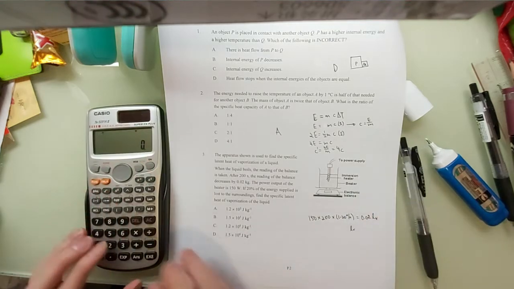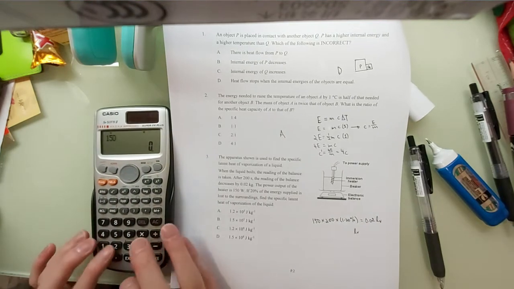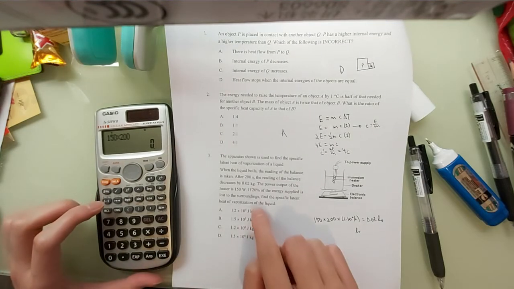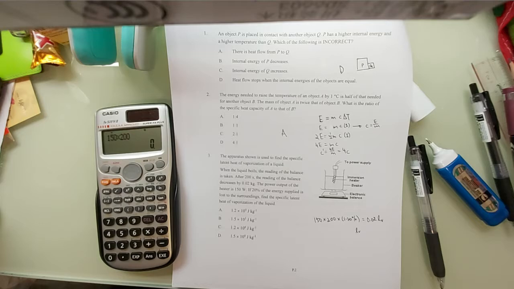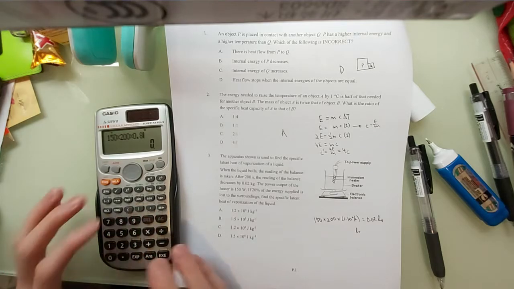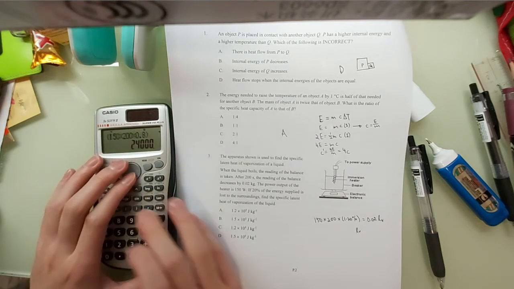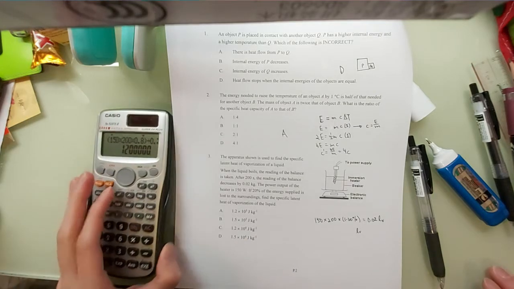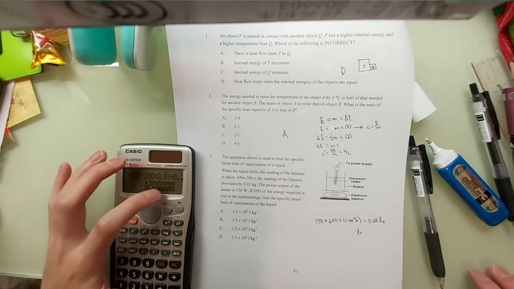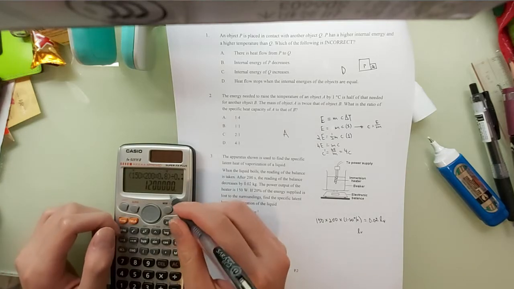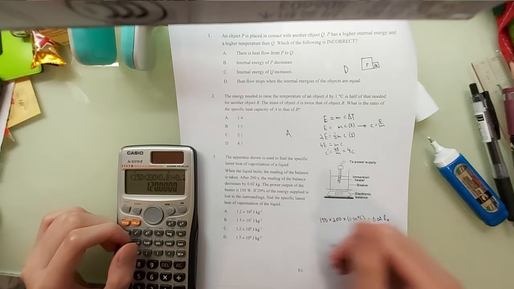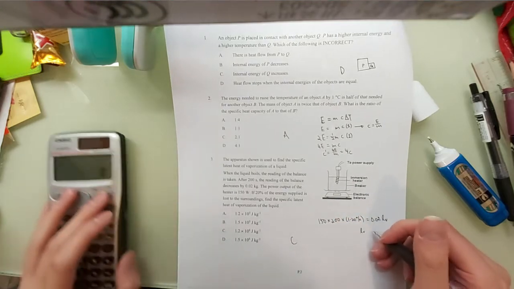Right, so 150... What are the odds that the answer I got is neither of the four? That will be hilarious. But it's very likely that it's going to happen, because that's how life works. All right, so 1200000. So it's 1, 2, 3, 4, 5, 6. C. I got C. Hopefully I'm right.